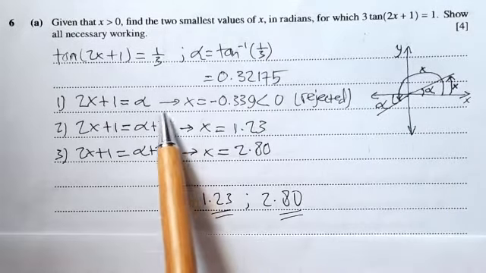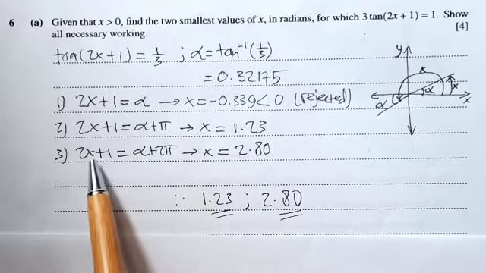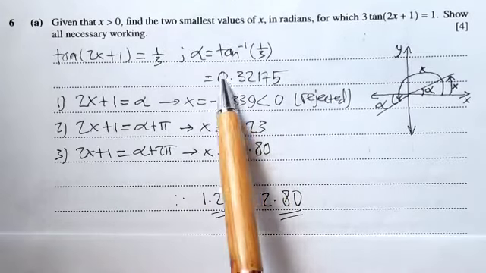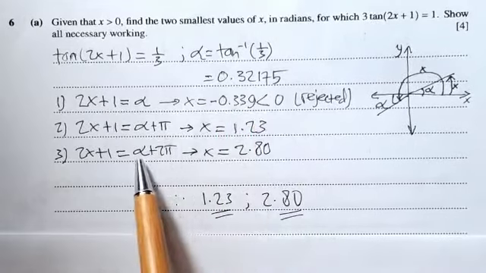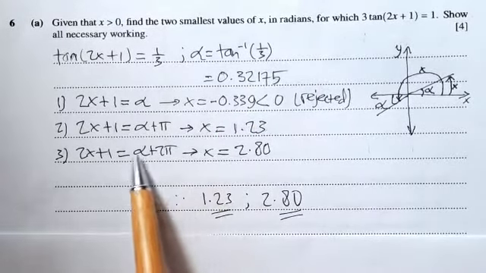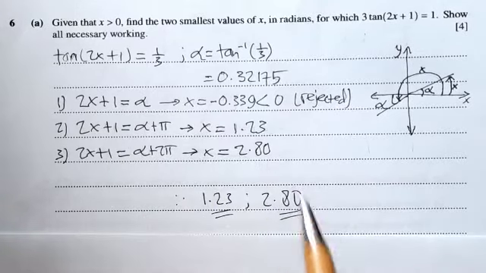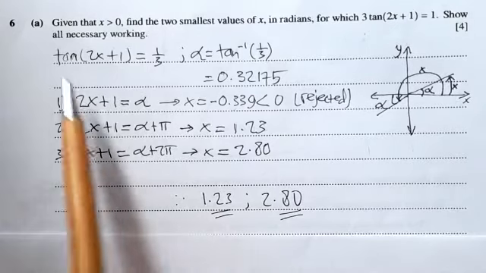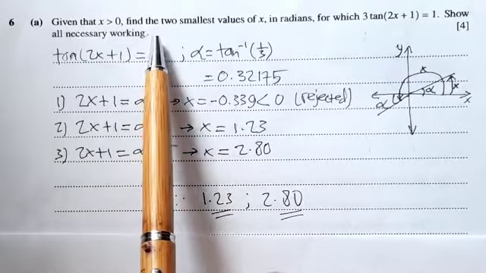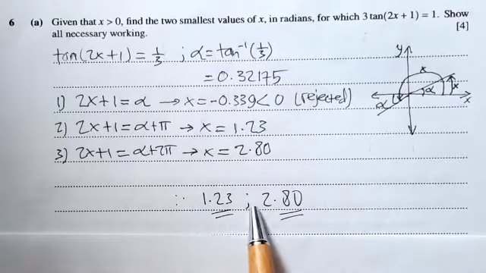Actually, pi is the period of tan. Thus 2x + 1 equals 0.32175 plus 2 pi, and from this equation we get x is 2.80. Thus the two smallest values of x are 1.23 and 2.80.